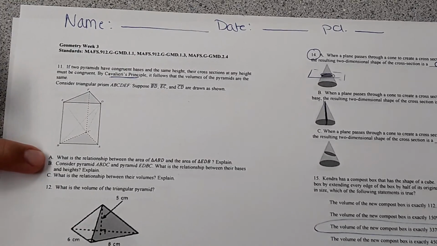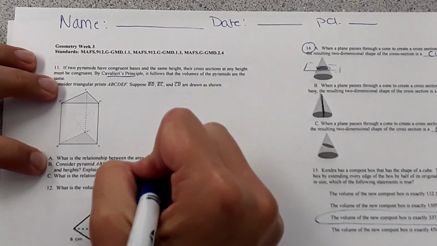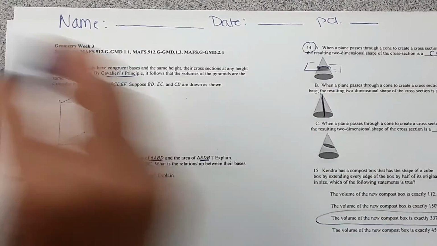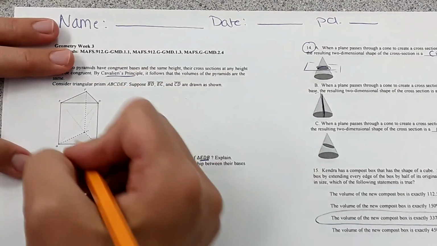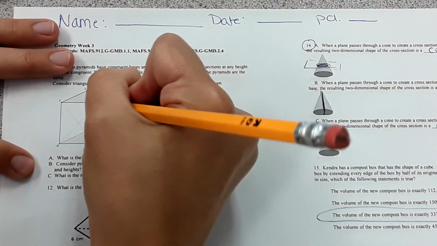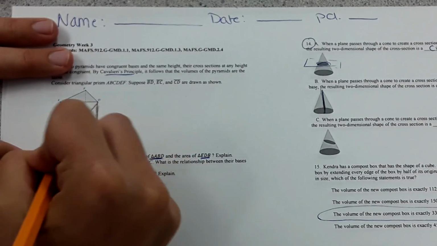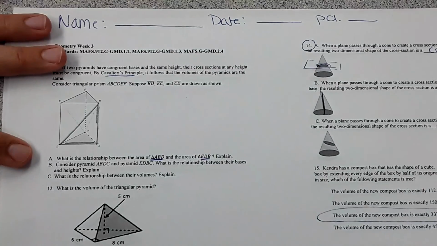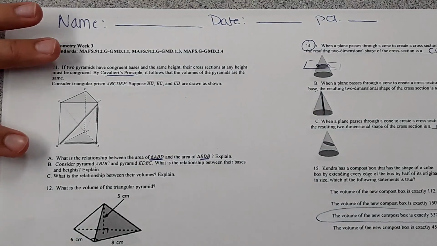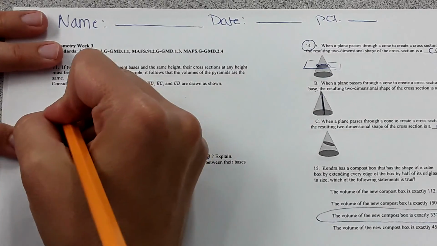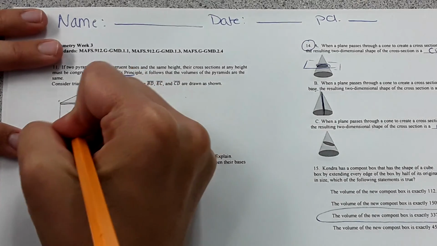It says, what is the relationship between the area of triangle ABD and EDB? So looking at those triangles, ABD would be right here. There's a triangle. And then the area of EDB, so this triangle here.